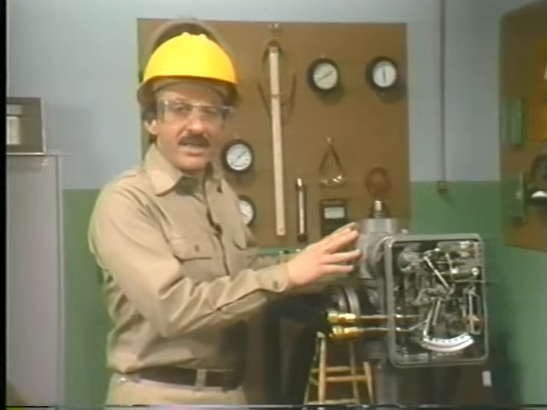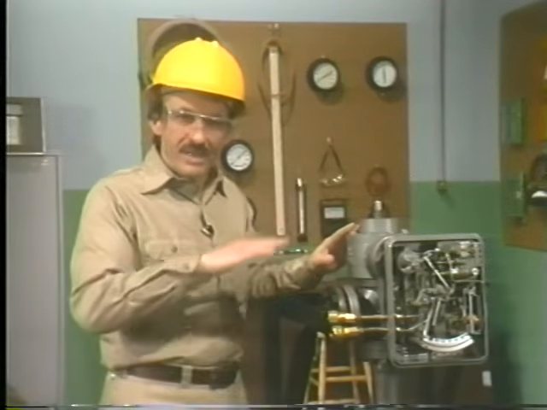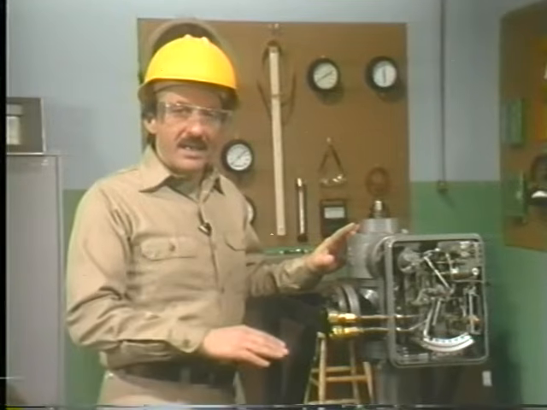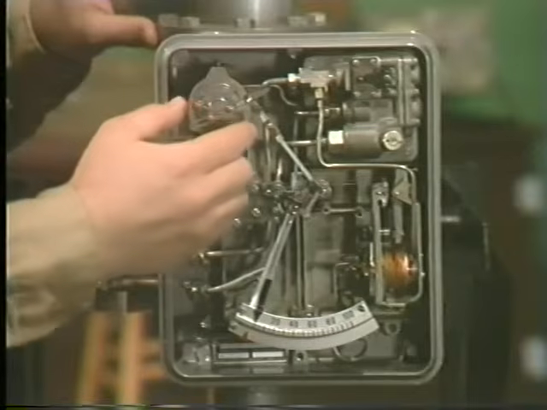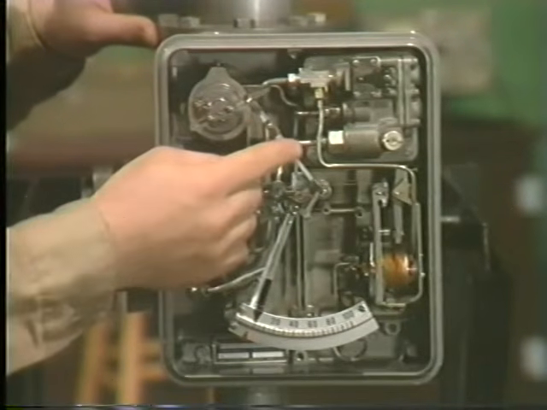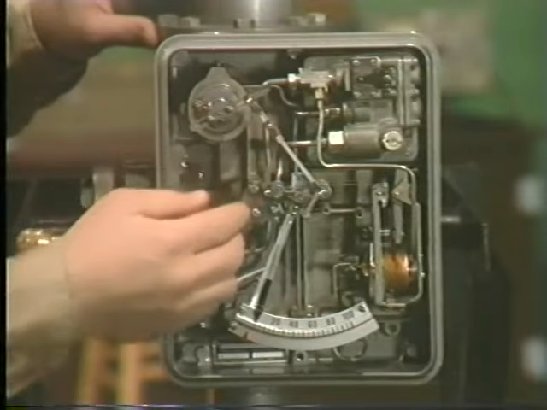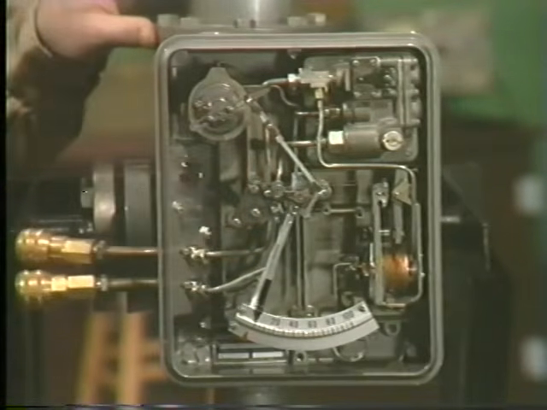Inside the meter body is a primary element, which converts changes in the process to mechanical motion. This motion causes this shaft to rotate, and the shaft is connected to the transmitter by this link, so that the rotating motion acts as the input to the transmitter.